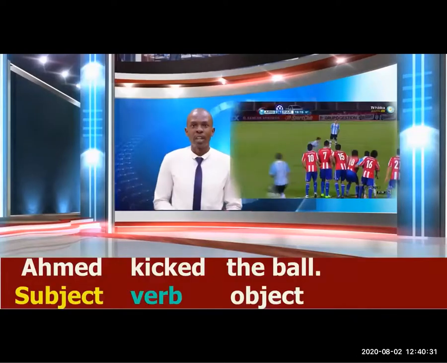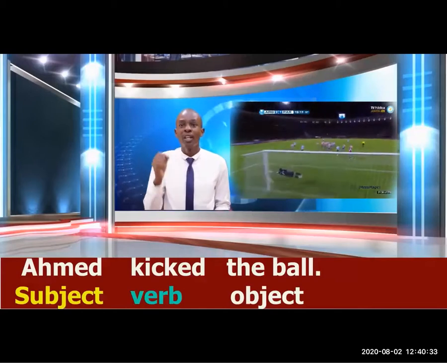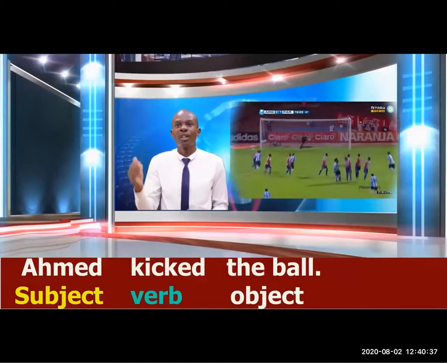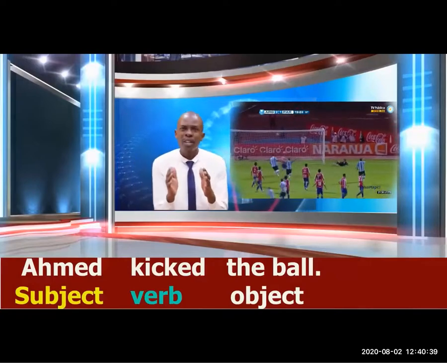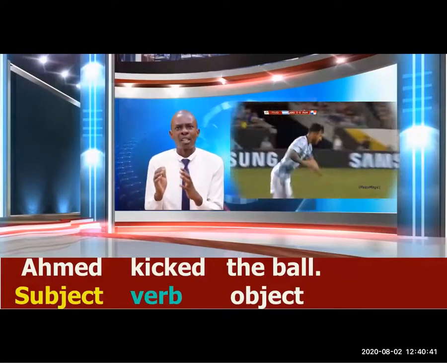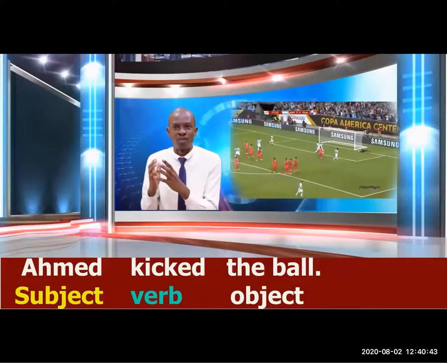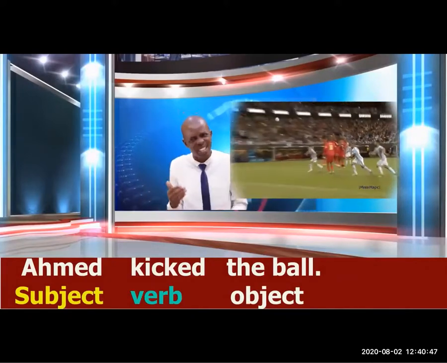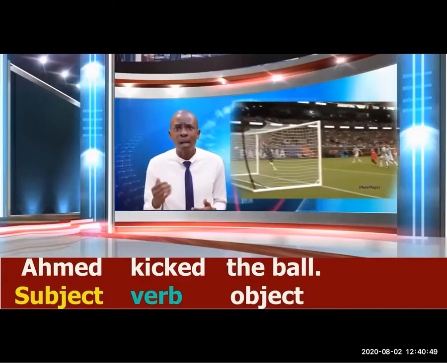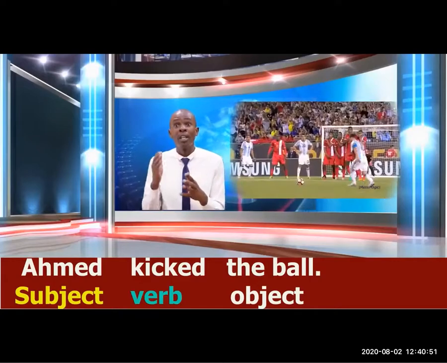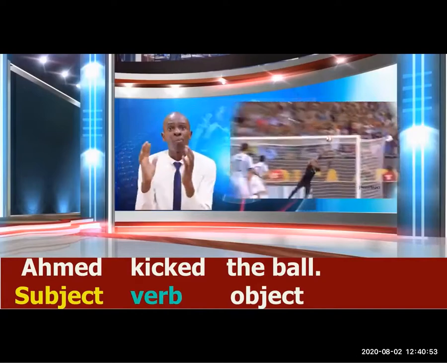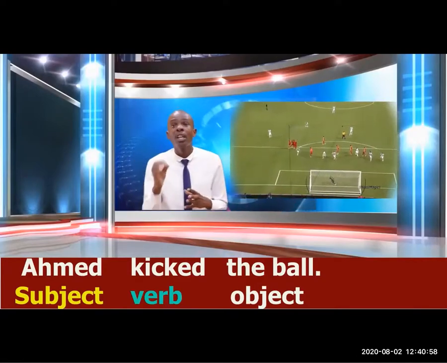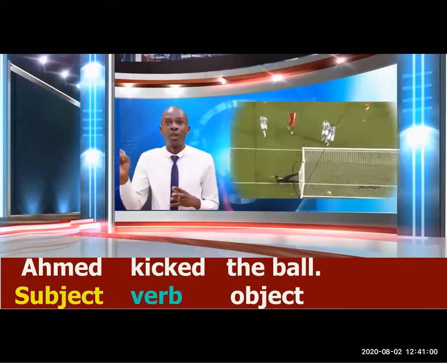Now, look at this example. Ahmed kicks the ball. In our case, Ahmed is the subject. Ahmed is the doer of the action. And what is the action? The action is kicks. And what did Ahmed kick? Ahmed kicked the ball. So the ball becomes our object. Our sentence is in active voice.